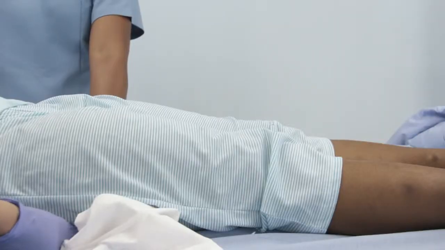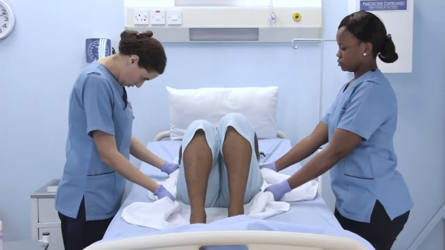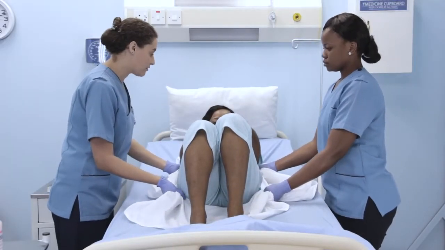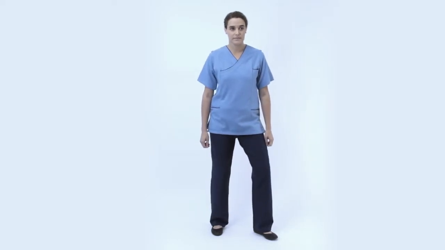Ask the patient to pull up their legs, with their feet flat on the bed, and to lift their head with their chin on their chest. Flex your knees and hips. Tighten your abdominal and gluteal muscles and keep your back straight.